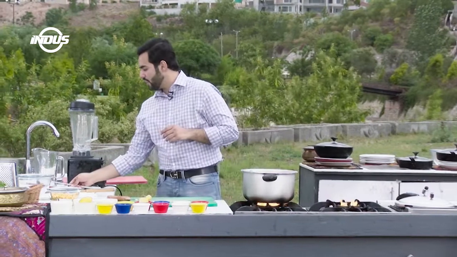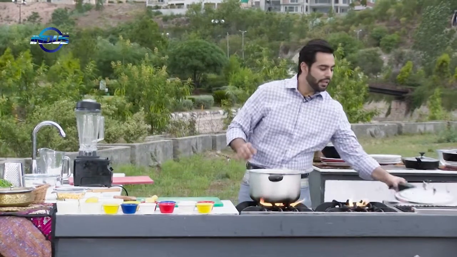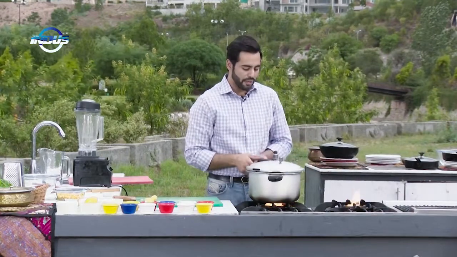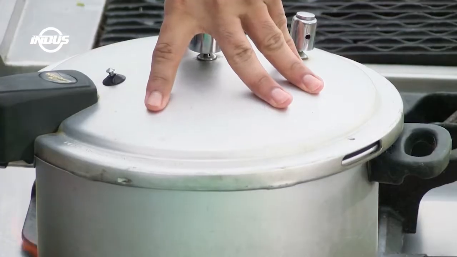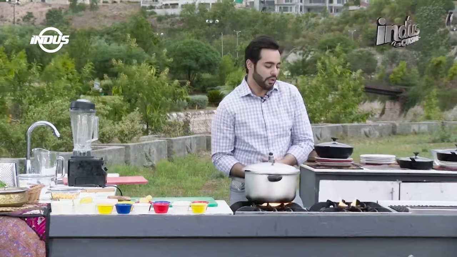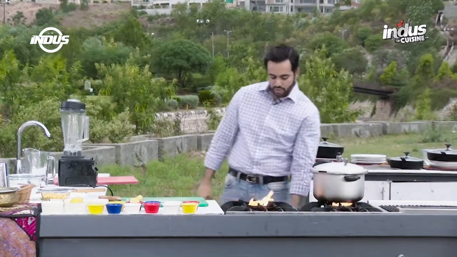Okay, I keep it over here now. And now what I'll do, I'll pick up the lid, place the whistle properly, place it on top, press it, and voila, here we go. Okay, now this goes on the side. Reduce the heat over here. I'm keeping my stoves on.